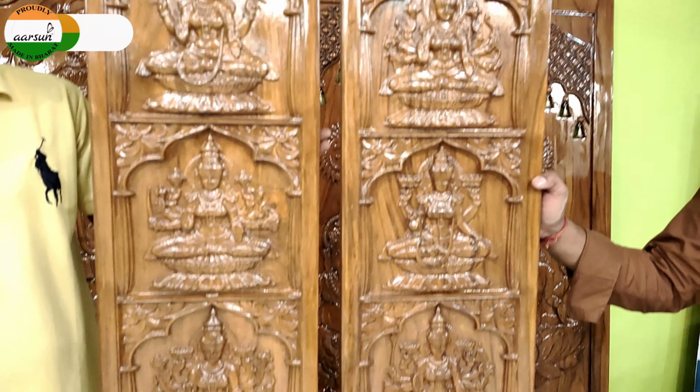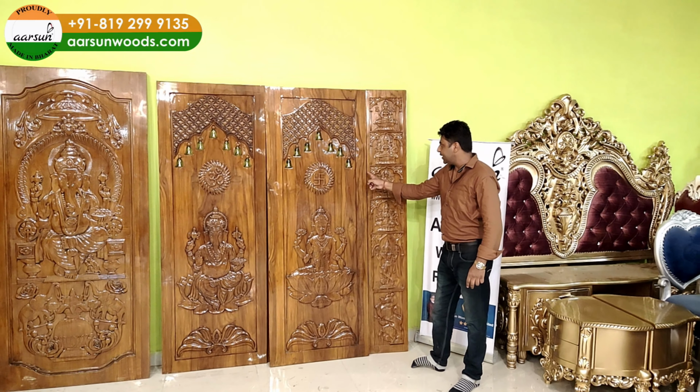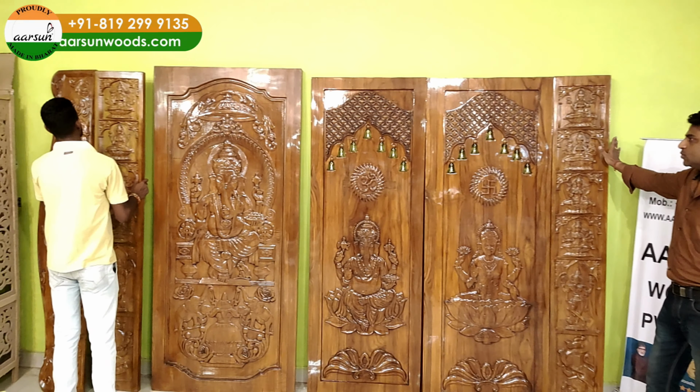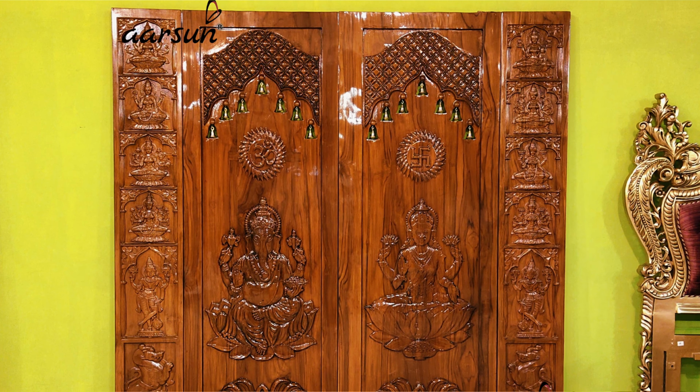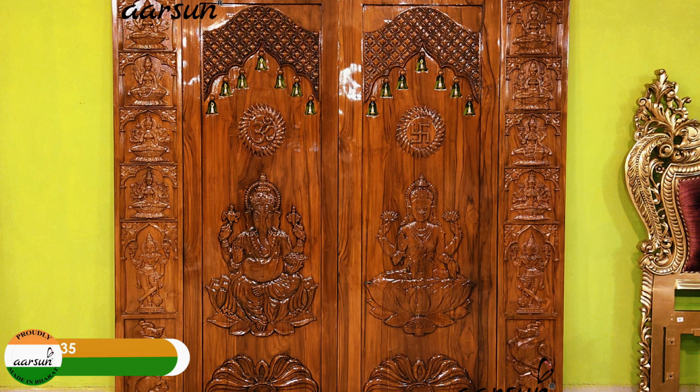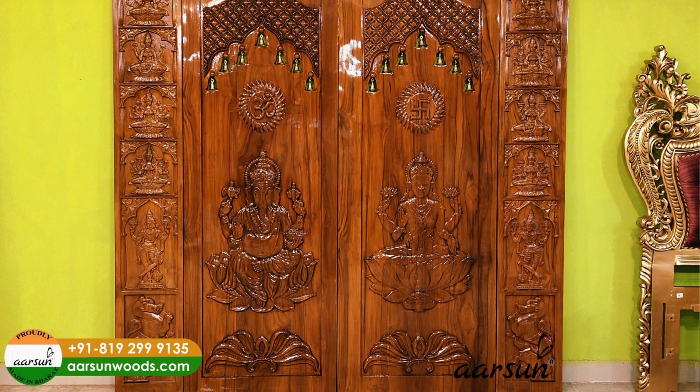This design the client gave us. Whatever he wanted, he liked, he gave us the design, we made that design for him. Now this goes right on the sides of the door. Now if this is your double door and here you have the door frame, so this will go this side and the other will go that side. So on both sides you will have the door frame. Now door frame size you can decide.